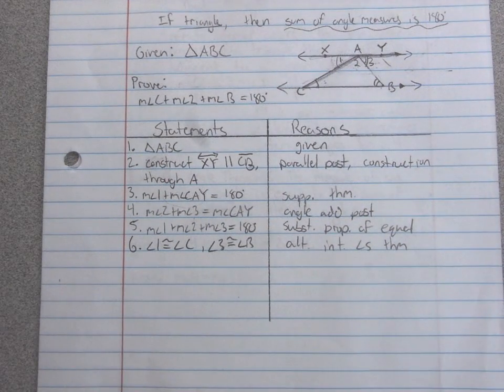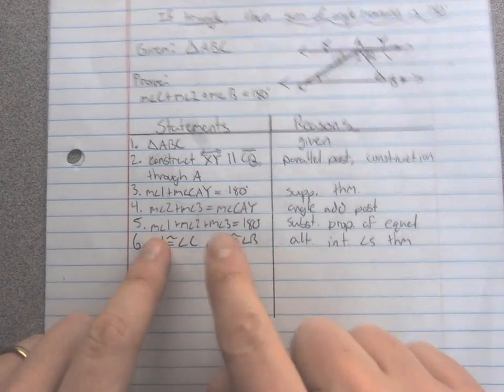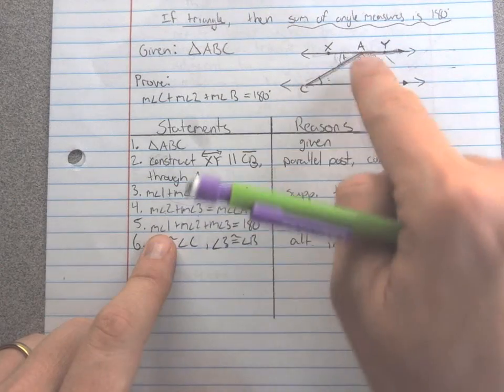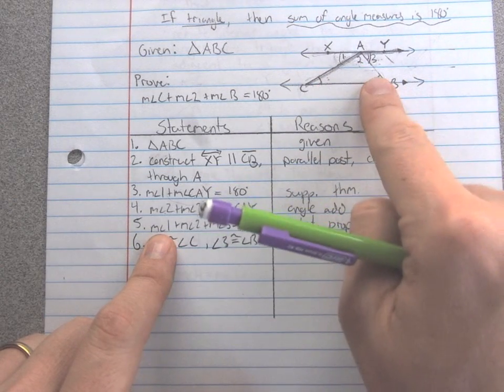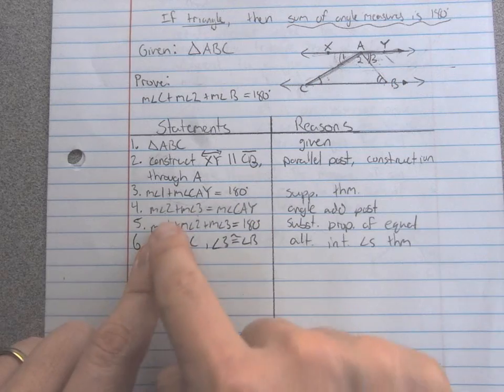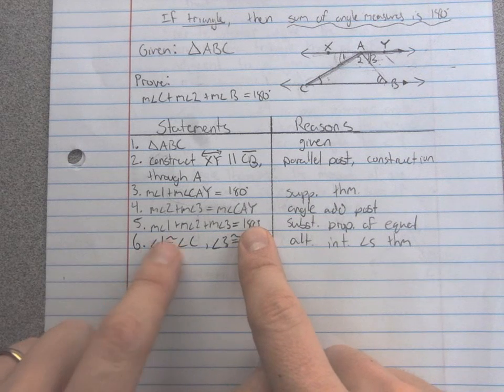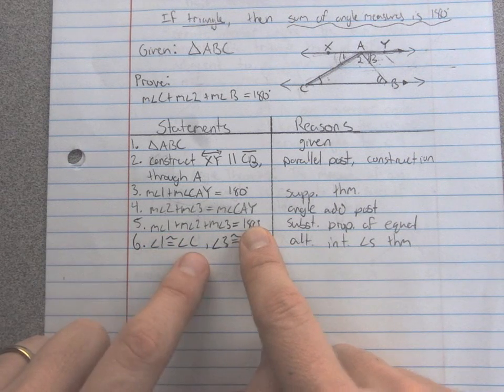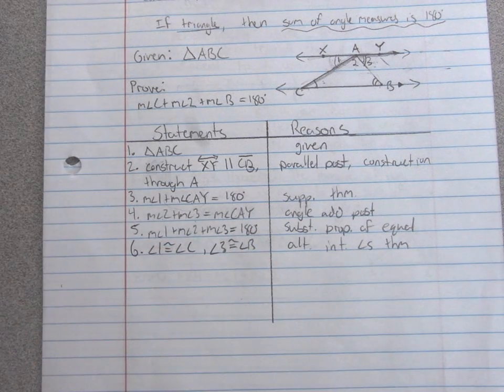Okay, now I'm pretty much set up to substitute, right? Like remember, I want to show that C plus 2 plus B, the three angles of the triangle, add up to 180. I already know that 1, 2, and 3 add up to 180. So if I can just replace 1 with C and replace 3 with B, we're good to go.